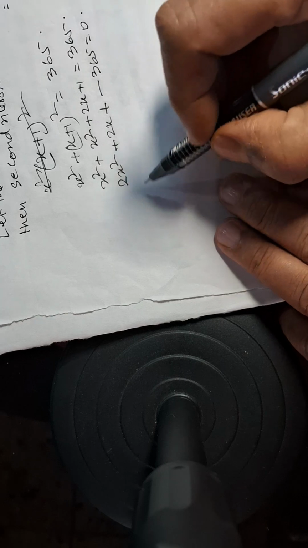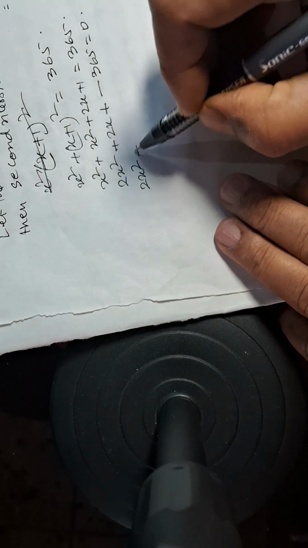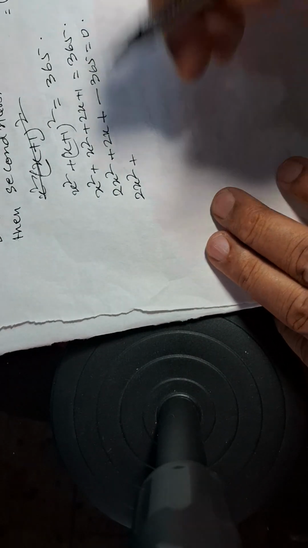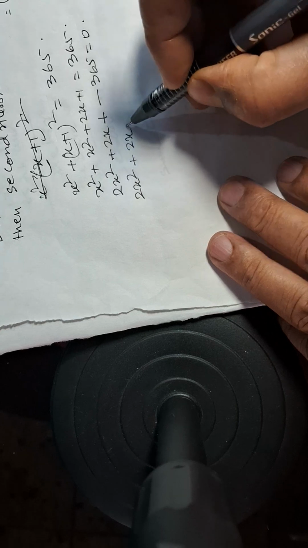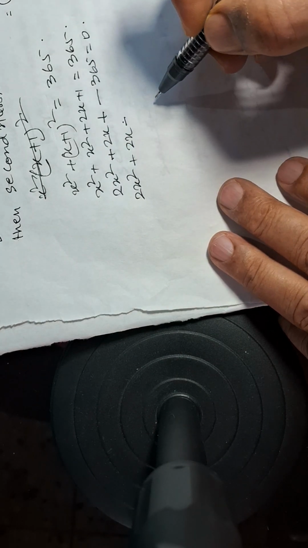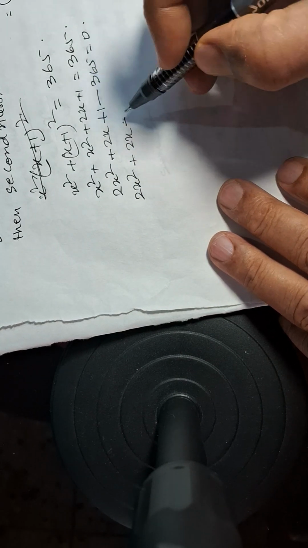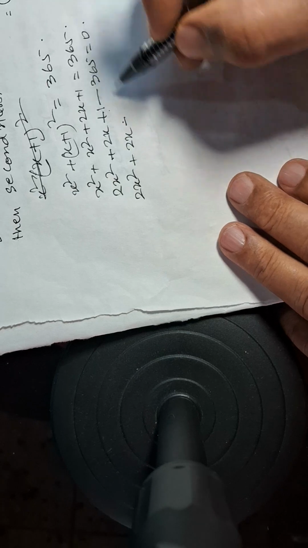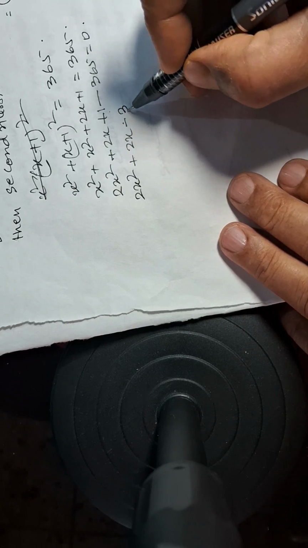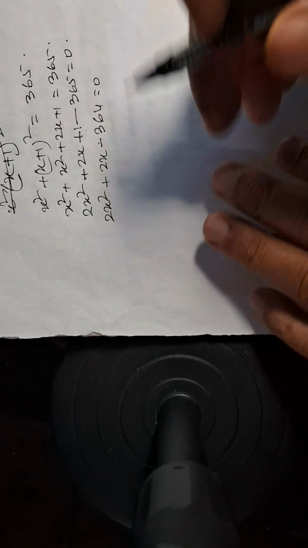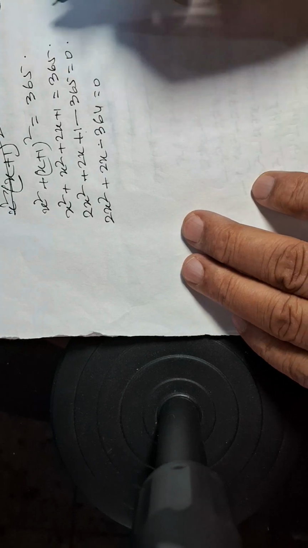Now 2x square plus 2x plus 1 minus 365, which is 364, will be 0. Now we will have to factorize this.